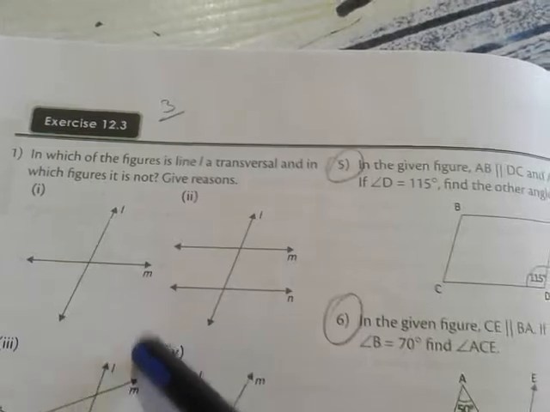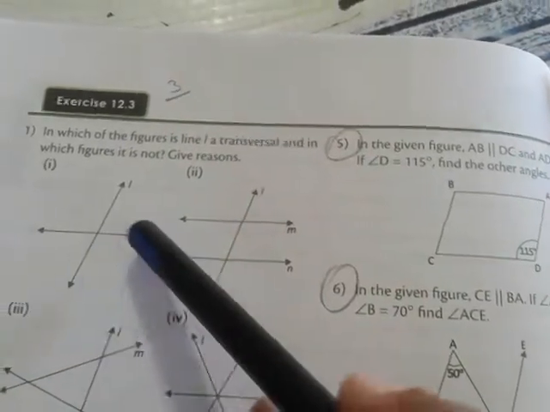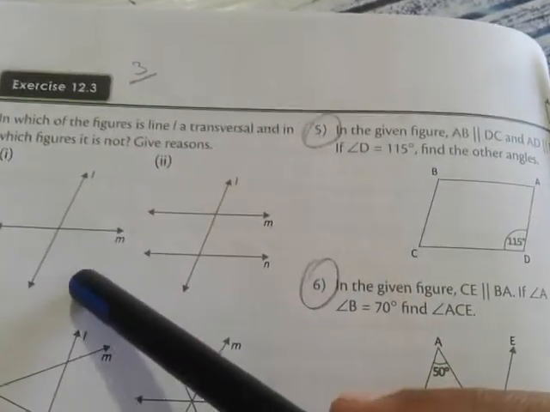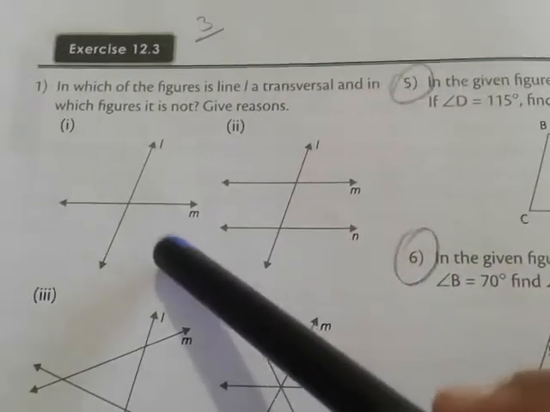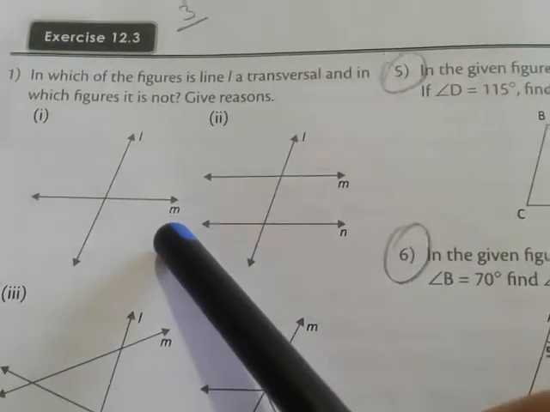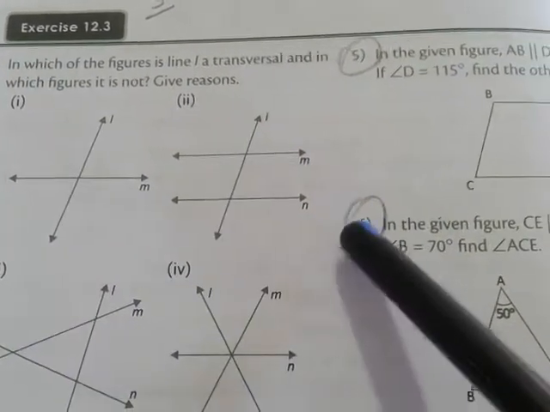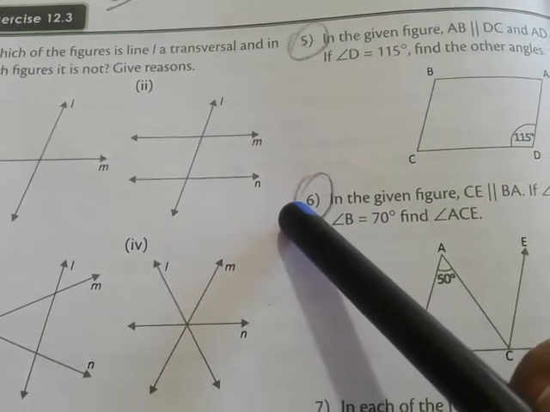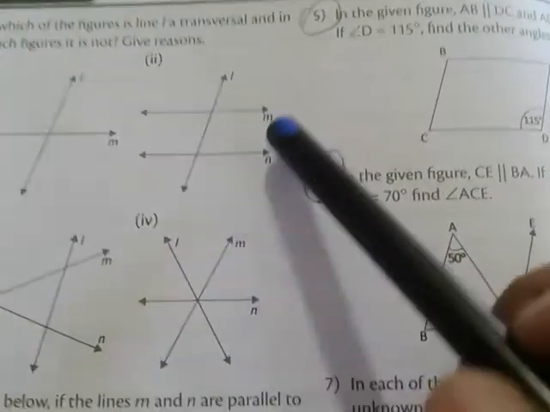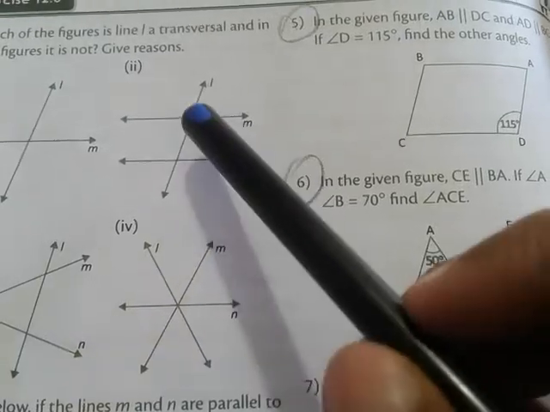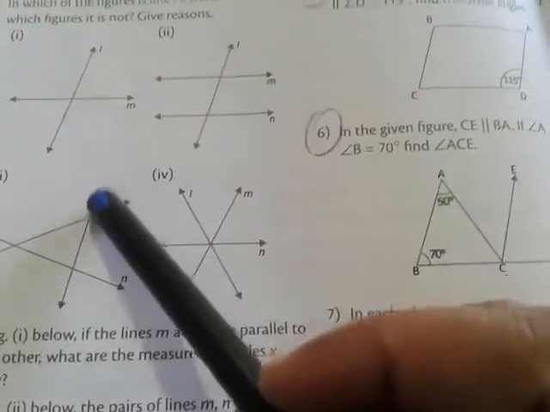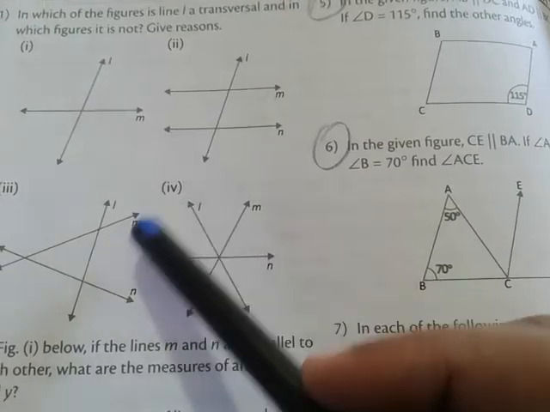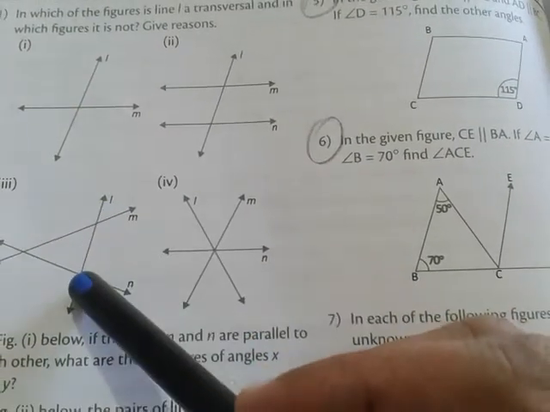For the first one, L is not a transversal because for a transversal the first condition is that it must cut two or more lines. So this one is not a transversal. In the second one, L is a transversal. Why? Because it cuts M and N at two different points. Here also L is a transversal, because it cuts M and N at two different points.